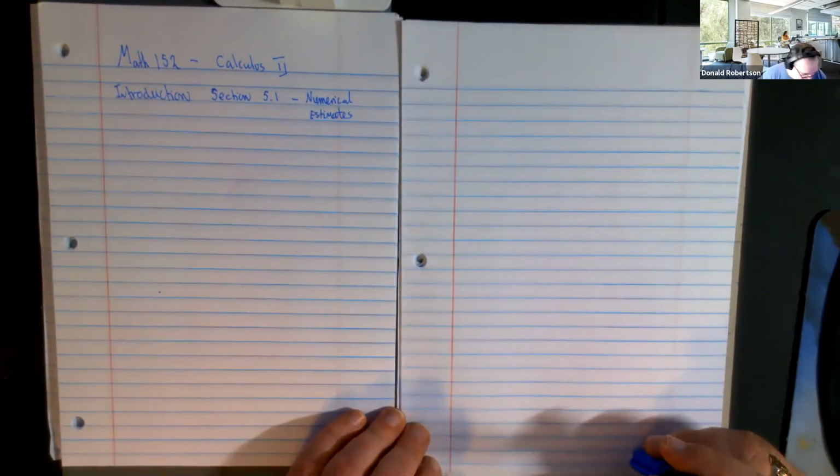So where do we start? Well, in Calc 1, didn't we start with a problem called the tangent line problem, which was, how do you find the slope of a curve at a given point, right? The exact value for it, the tangent line slope. And from that small, humble beginning, we generated derivatives. And from there, the ball kept rolling.